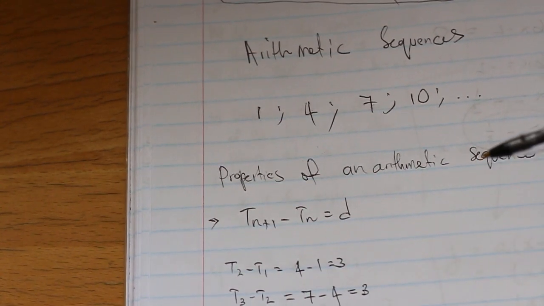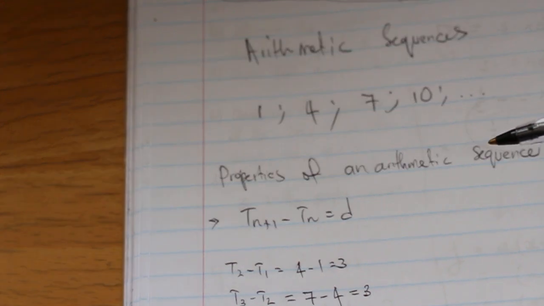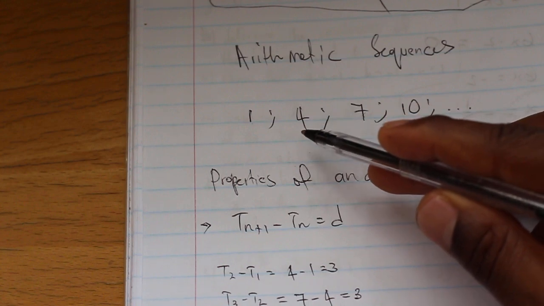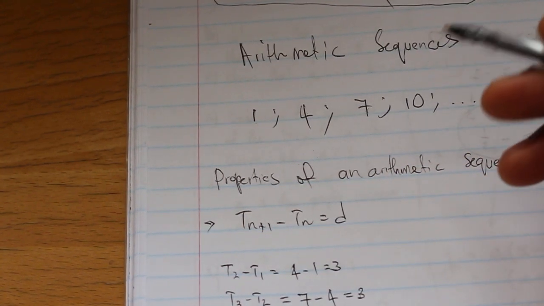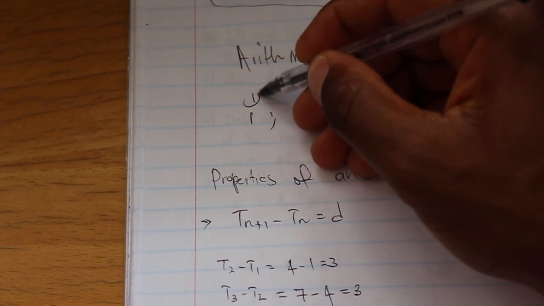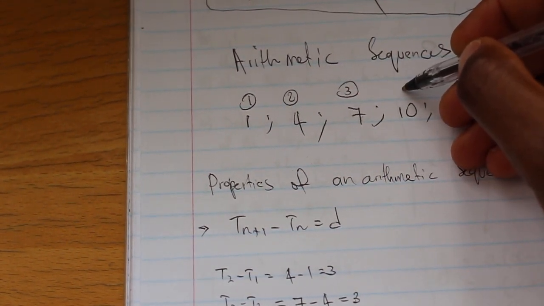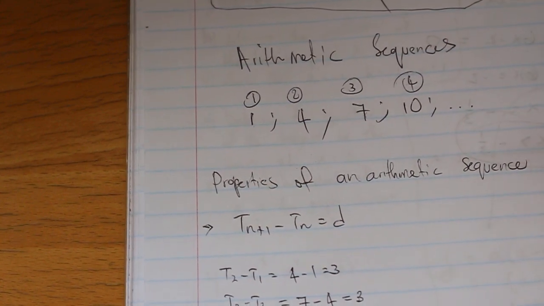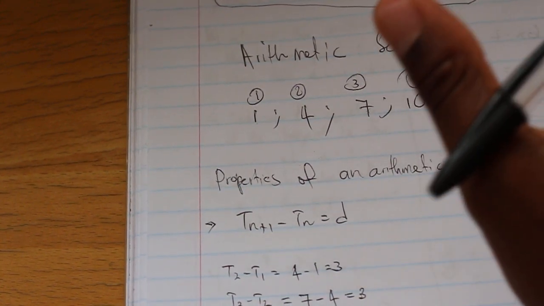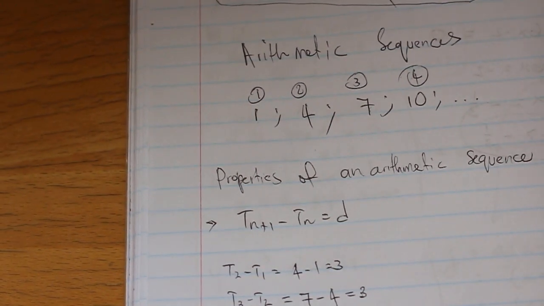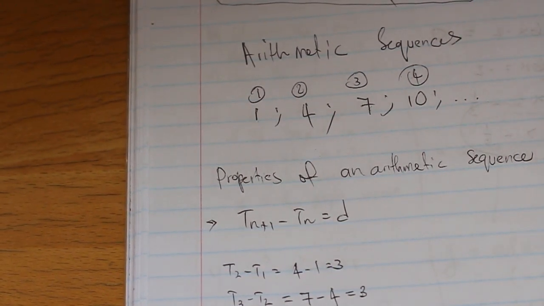And then you find their difference. You start with the biggest one and then subtract the smallest one. So the biggest one, we're talking about the position. You see, this is 1, this is 2, this is 3, and that is 4. So you take the one with the highest position, and then you subtract the one that comes just before it. Then you get your D.